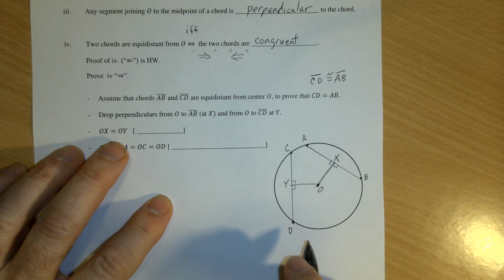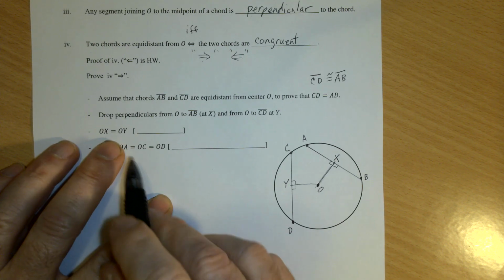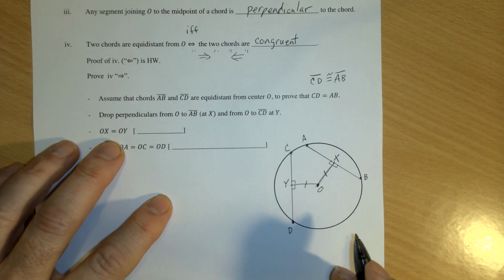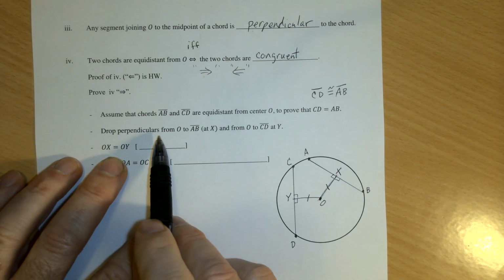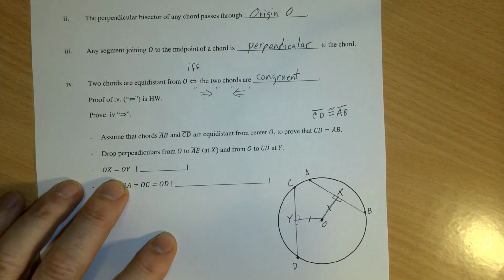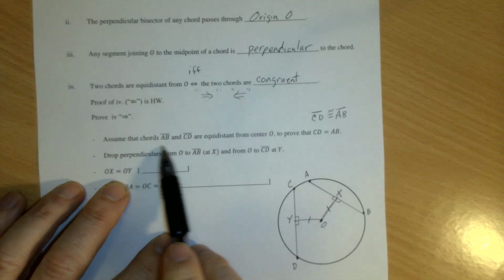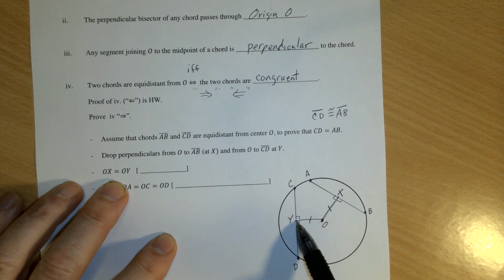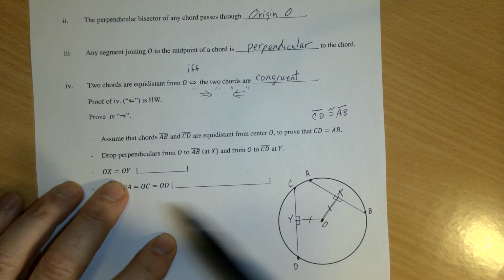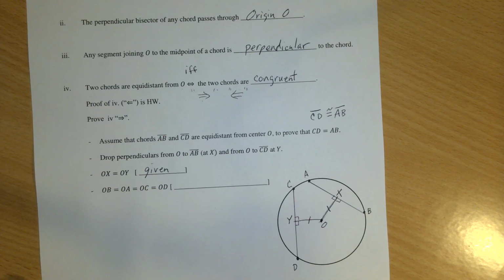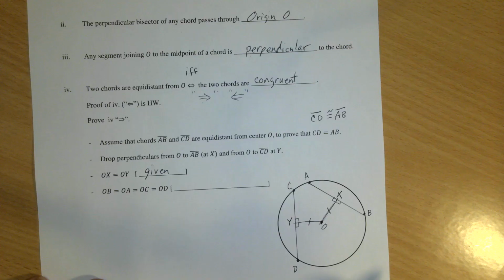Okay, well, next, we know that OX is equal to OY. Why? Because, let's see, OX and OY, we're assuming that the chords are equidistant. This is the distance from the point to there, the distance from there to there. So our justification for that is we're given that that is the case.